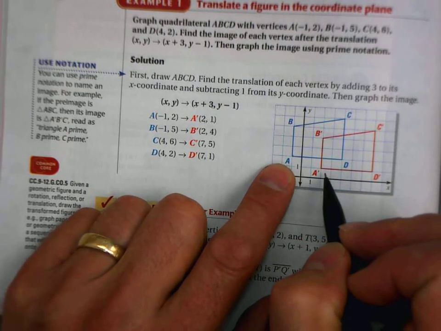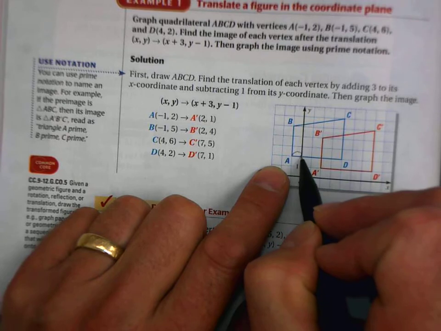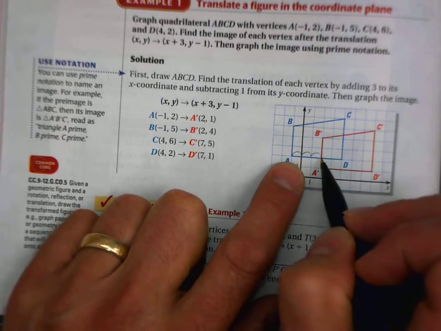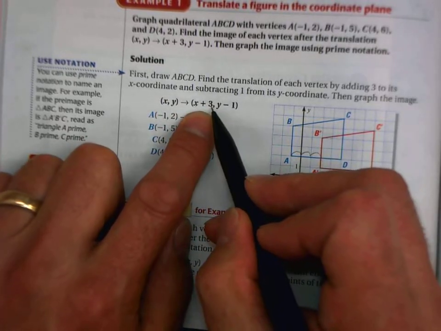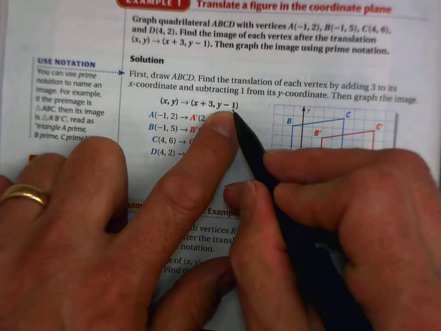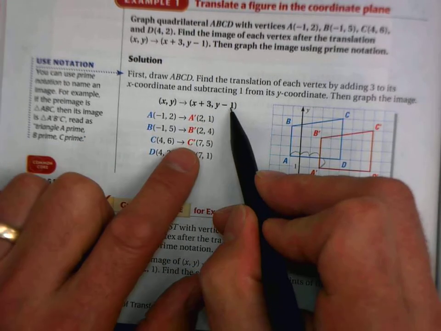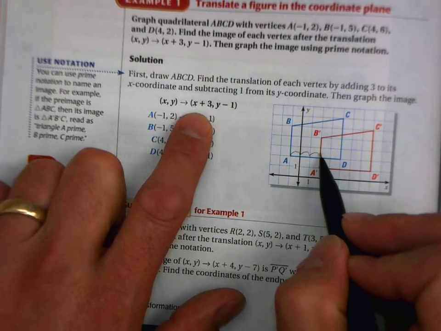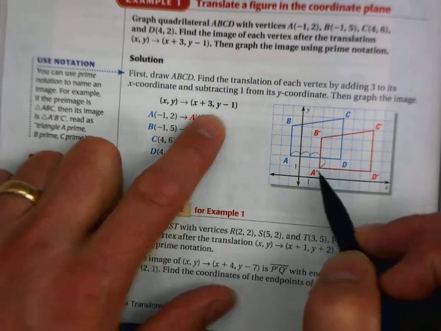And let's go from A. And how do I get to A prime? First do the x's. So 1, 2, 3. I have to take 3 spaces, go 3 spaces to the right. So that's me adding 3 to the x coordinate. And then I have to go down 1 on the y. So I am subtracting 1 from the y coordinate. So there's my 3, adding 3 to the x, and then taking away 1 from the y.